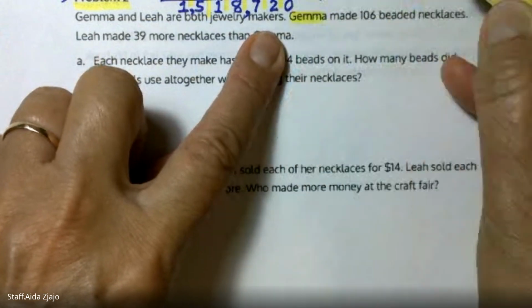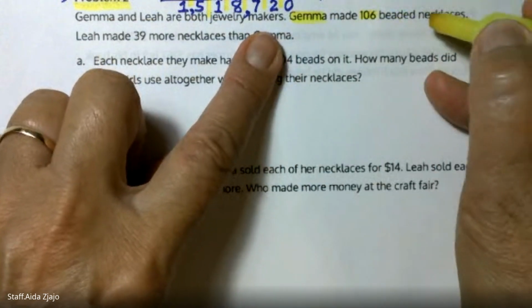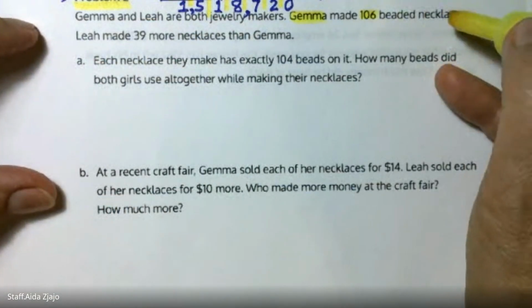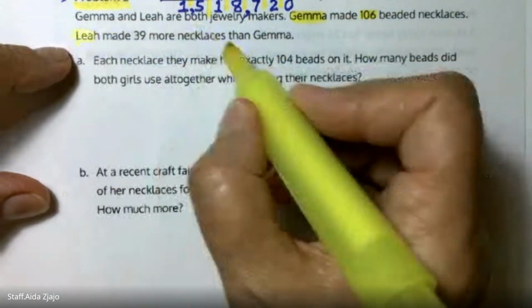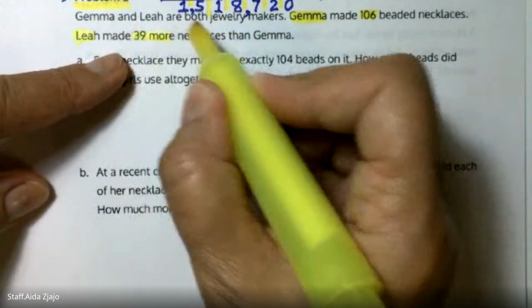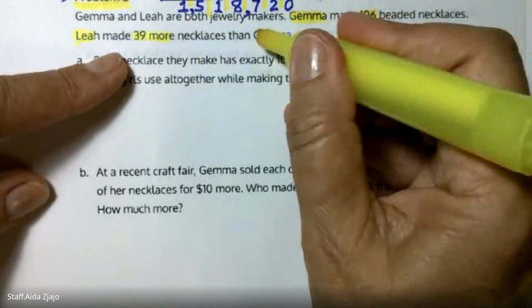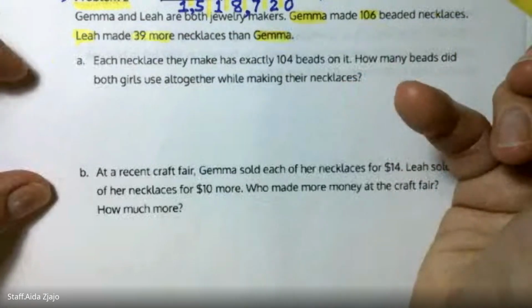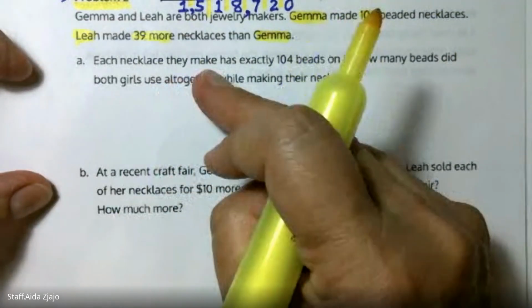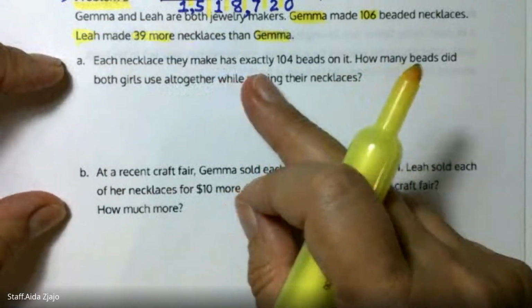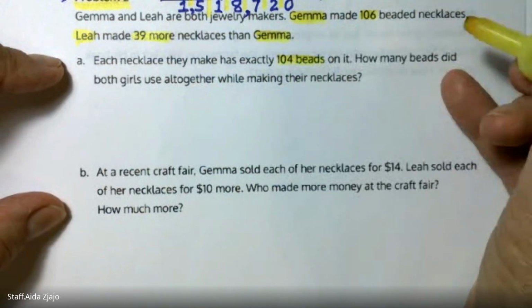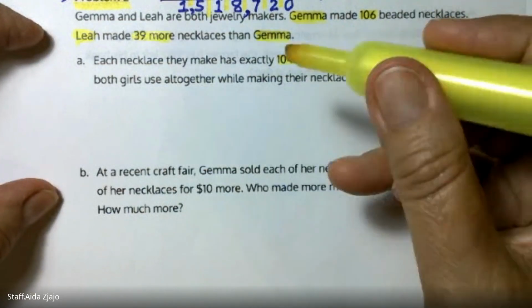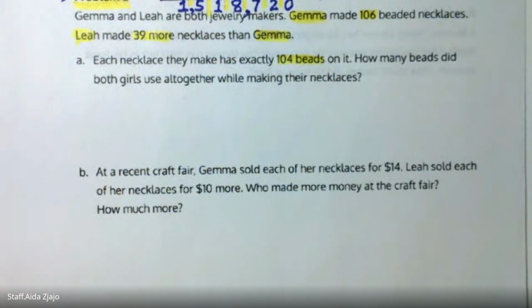Gemma made 106 beaded necklaces. Leah made 39 more necklaces than Gemma. Each necklace they make has exactly 104 beads on it. How many beads did both girls use?